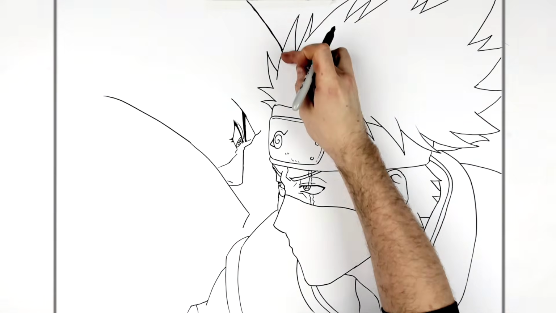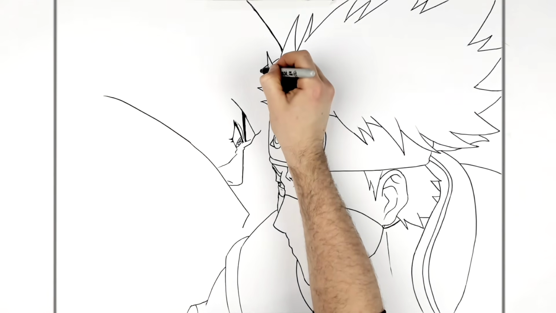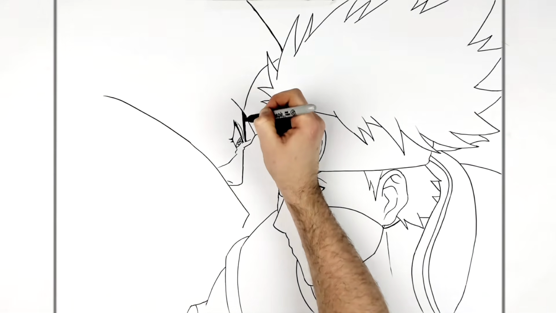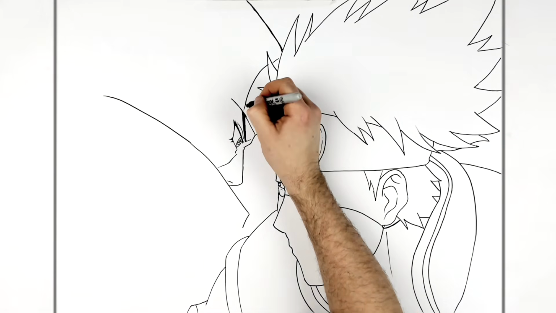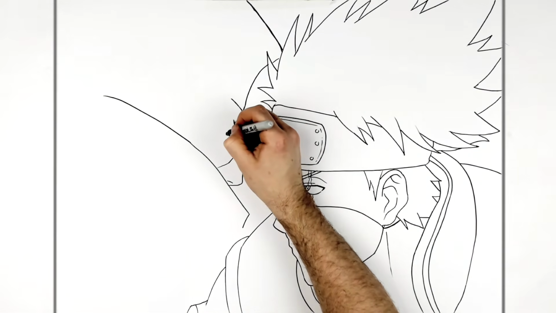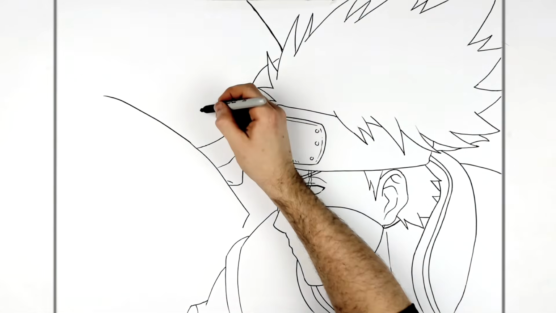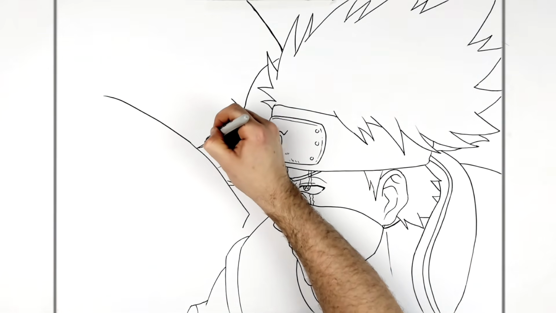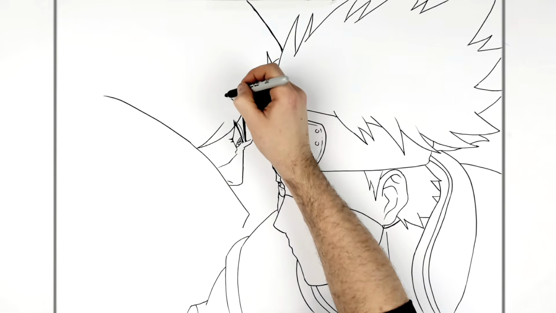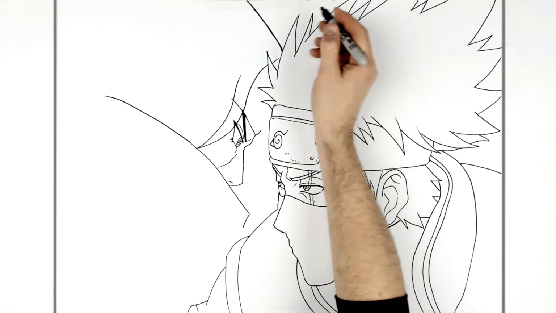Okay, so then he has a big piece of hair that comes down from his head, across his headband, kind of across his eye, a little bit there, and then it'll go back up like that.